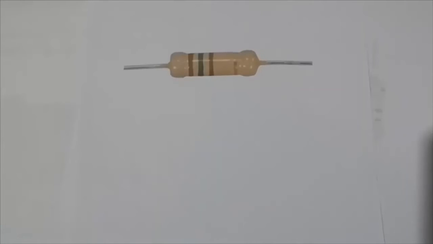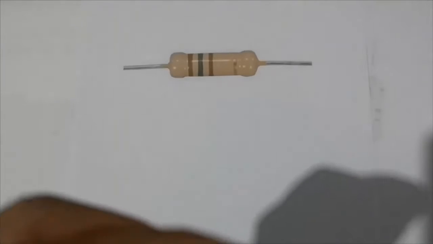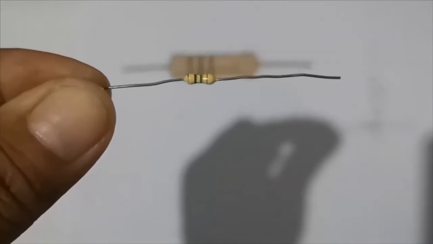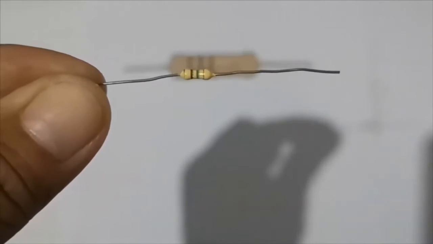Now we will compute and convert the value of the color codes, which is brown, green, and brown. So this is the actual resistor having that color code: brown, green, and brown.